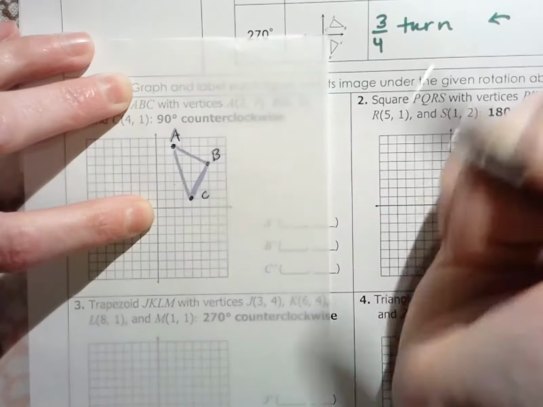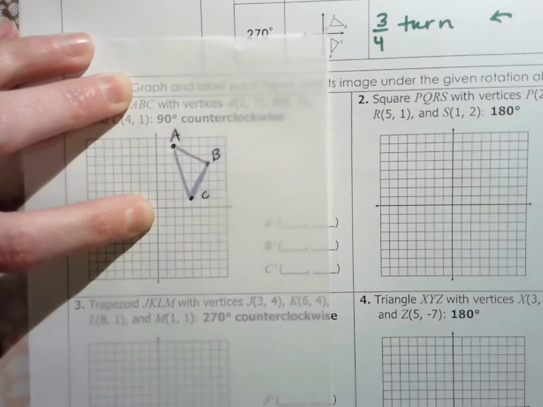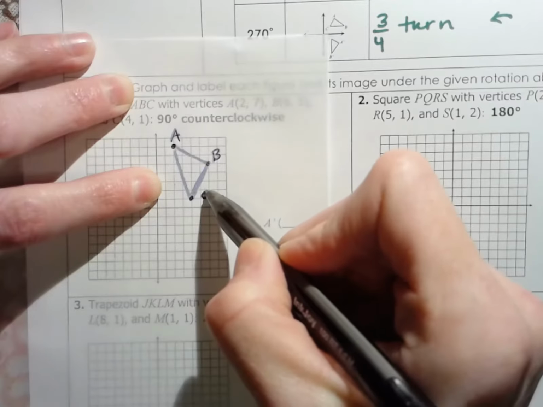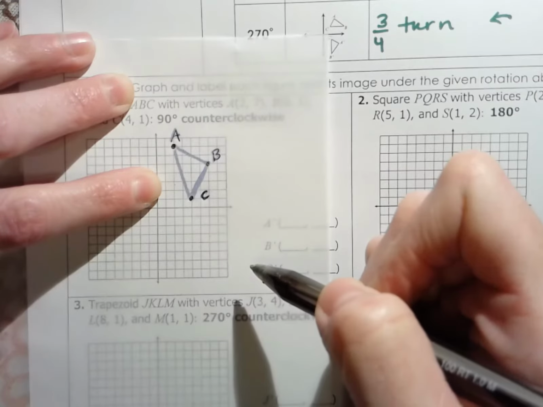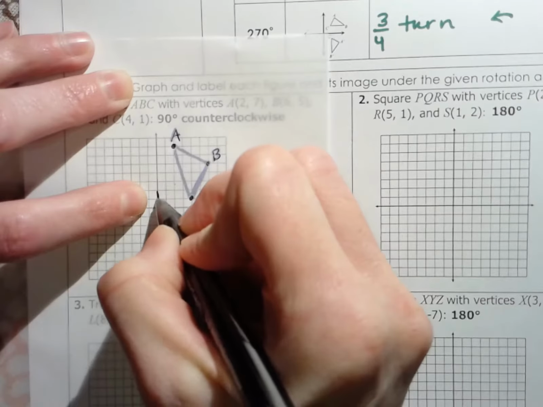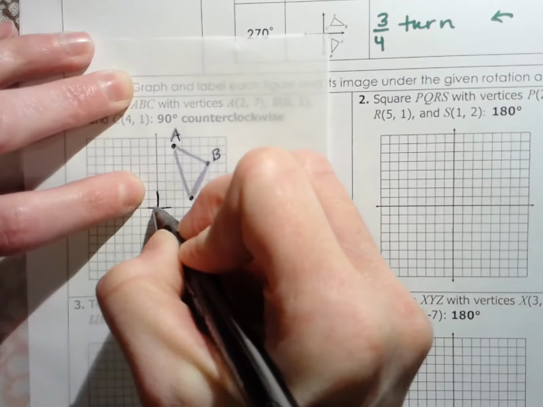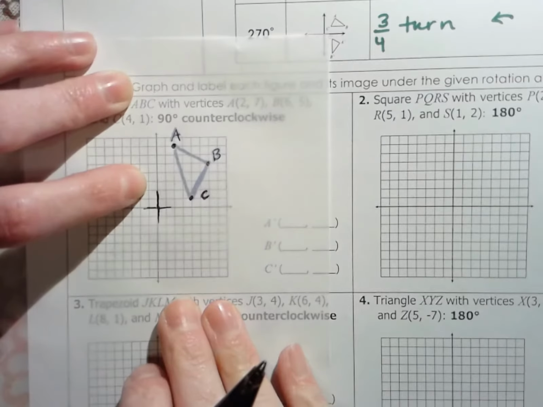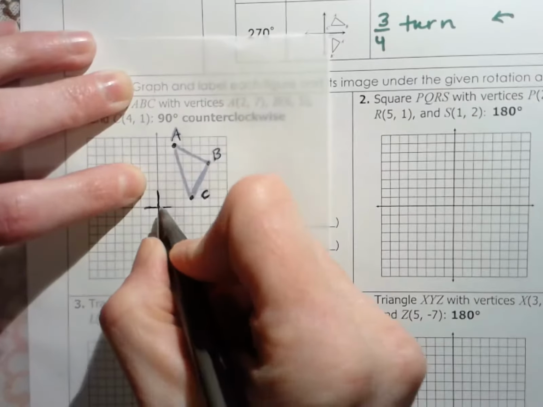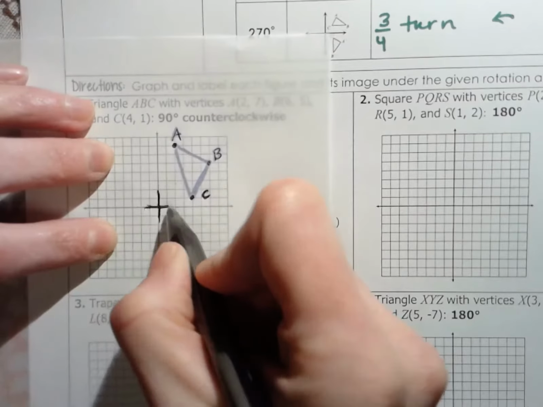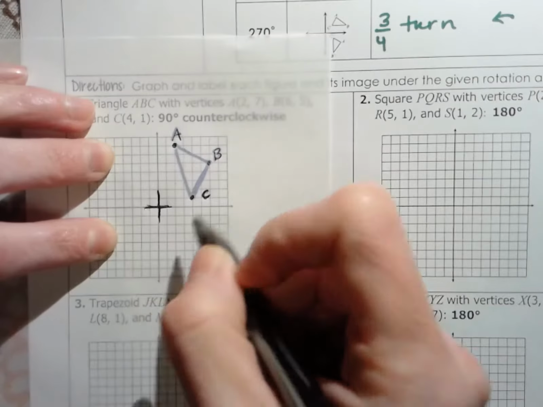You don't even have to connect your dots, you don't have to make the actual triangle. The most important thing is that we plot our points and we label the points. Then I'm going to mark my center. Now you don't want to use just the dot. You'll see why in a minute. I always do the little cross of the X and Y axis here.